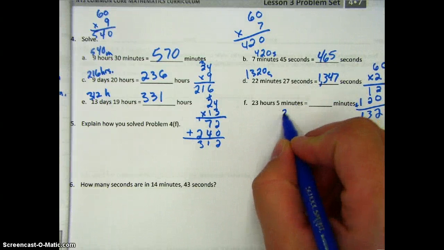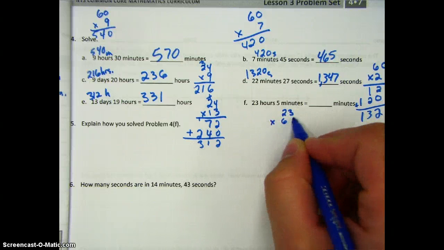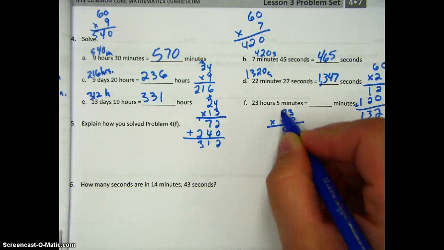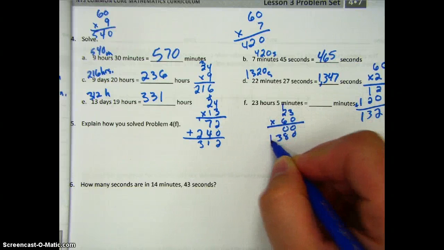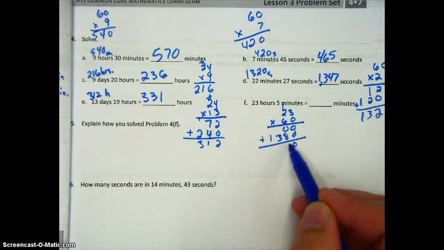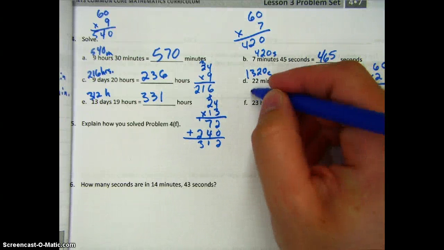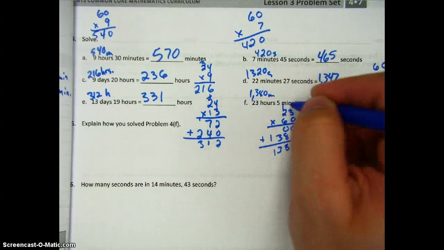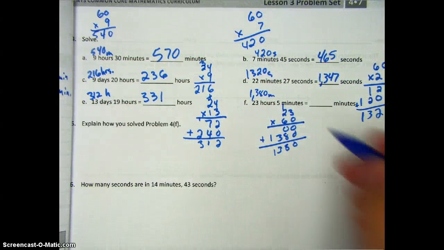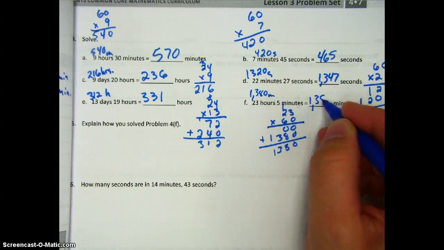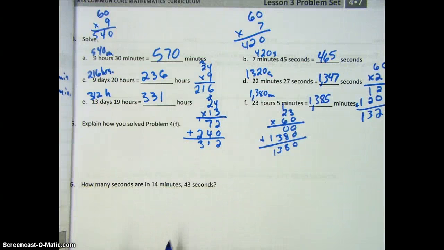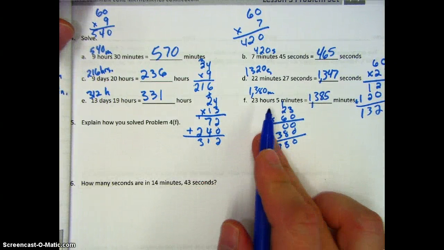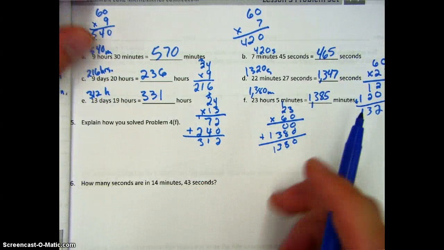Okay, so we're going to do 23 hours times our 60. Okay. So it gives us 1,380 minutes plus 5 minutes, so a total of 1,385. Now you can see number 5 here asks us to explain it in words, what we just did over here with problem F. Right?